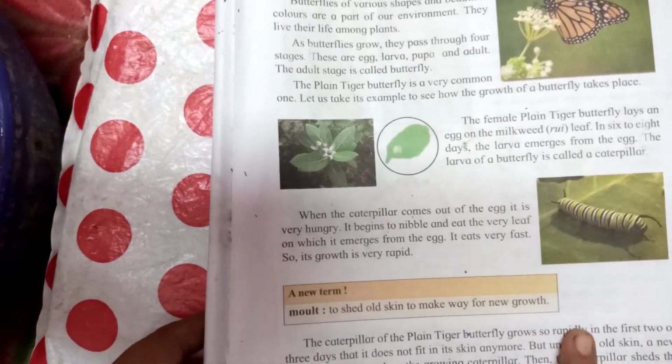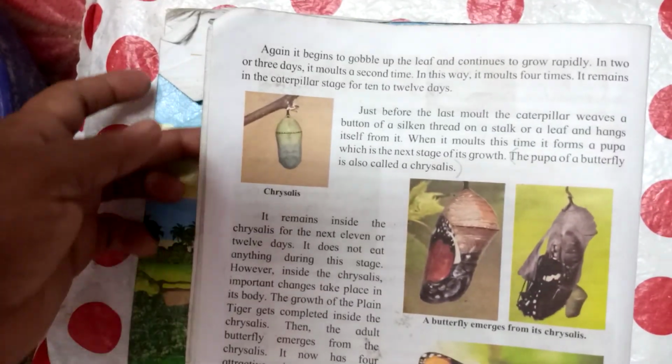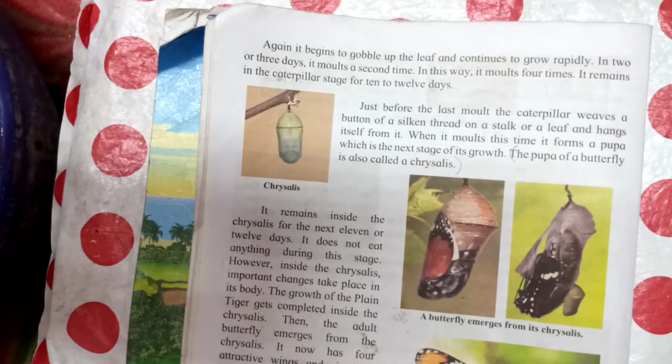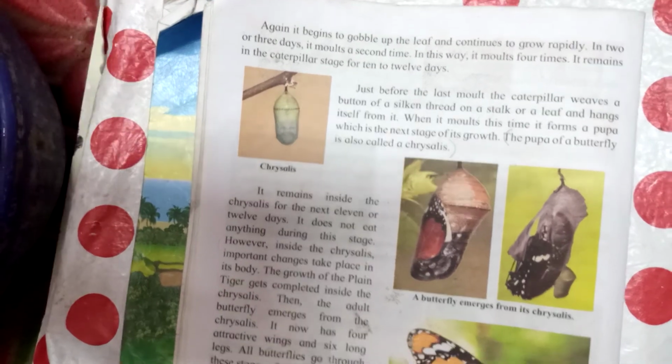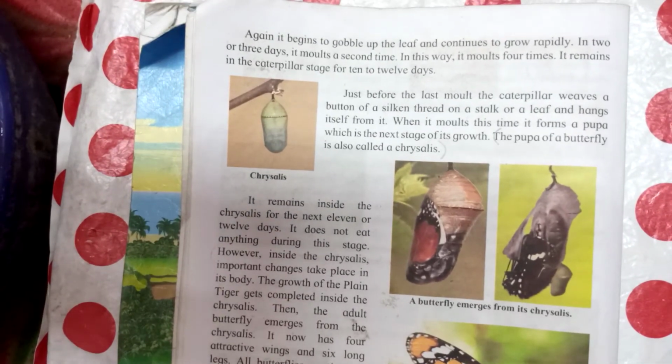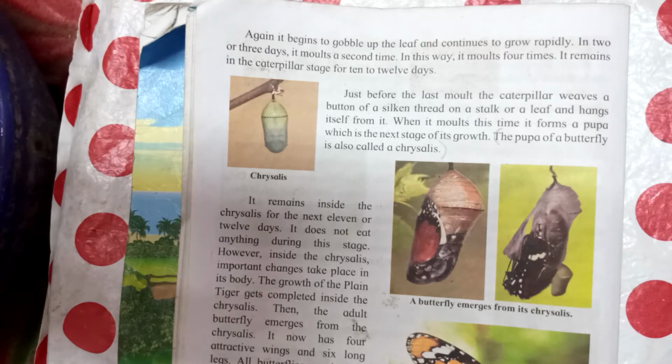Okay children, now turn to page number 4. We will continue. Again it begins to gobble up the leaf and continues to grow rapidly. In 2 or 3 days, it molts a second time. In this way, it molts 4 times. It remains in the caterpillar stage for 10 to 12 days.